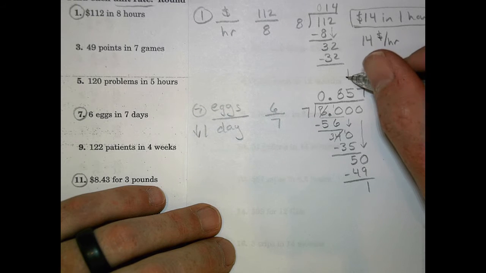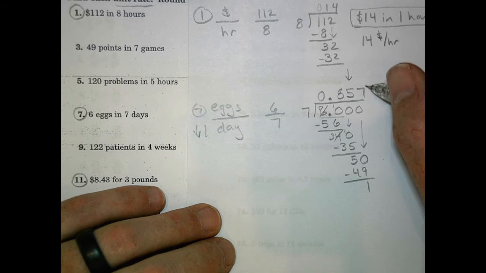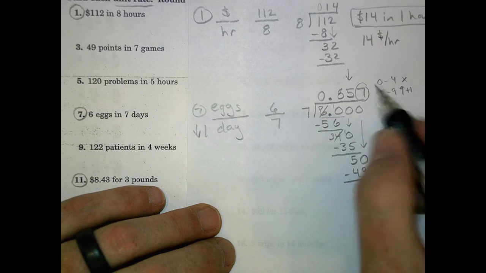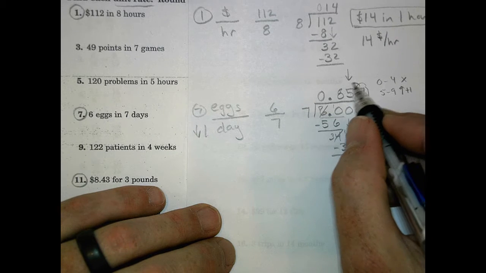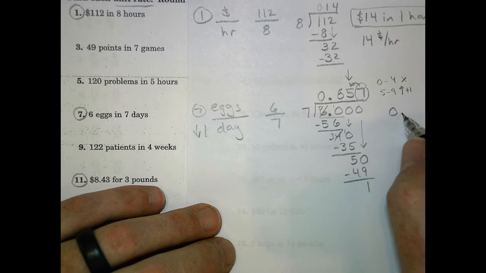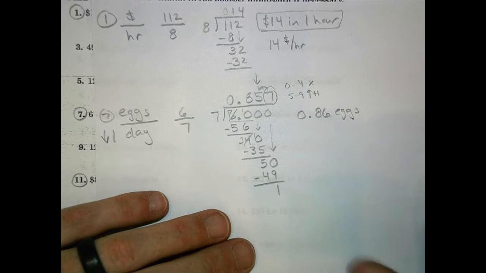And the hundredths place is here, which means I need to look at the thousandths place and decide, is it between 0 and 4, in which case I just ignore it, or is it between 5 and 9, in which case I need to take the number next door and go up by 1. In this case here, it's a 7, which means I look next door, and I'm going to make that one go up by 1. So we're going to write 0.86, and this is going to be eggs per day.